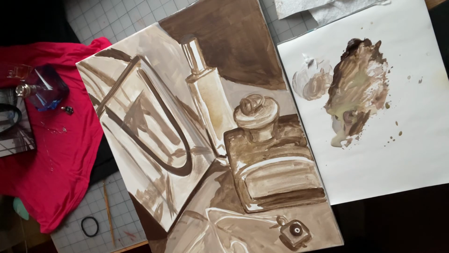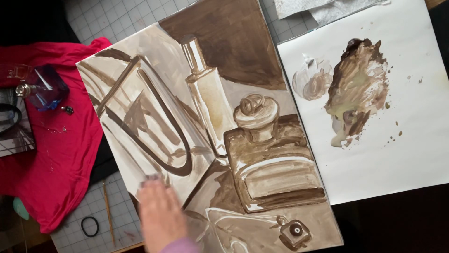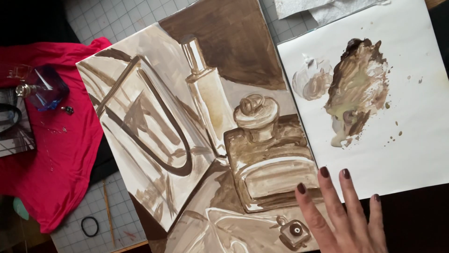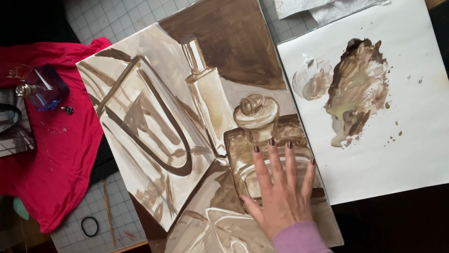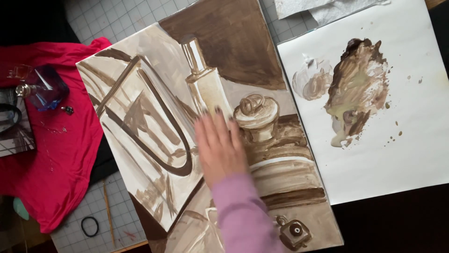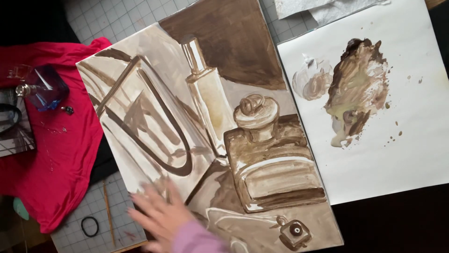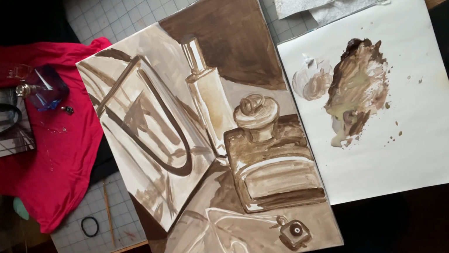But as I step back and look and I squint my eyes, I can see that the darkest areas are this corner, this U shape, and this blob over here. Those we'll call black. I can make that darker. And then my darker mid-tone is this shape here. And I see that this whole section, this bottle, this section, and this handbag, it's almost all the same mid-tone. So I don't want that.